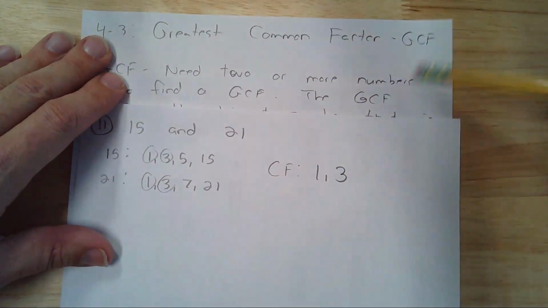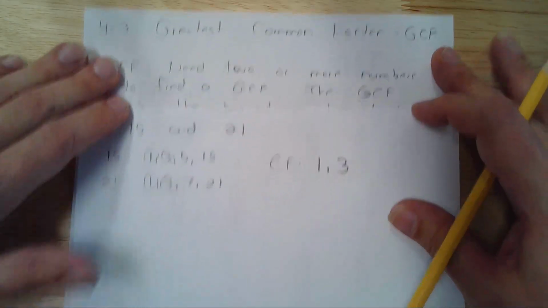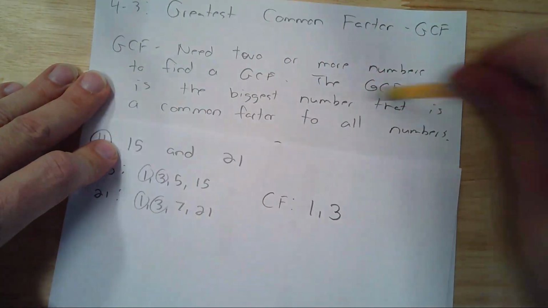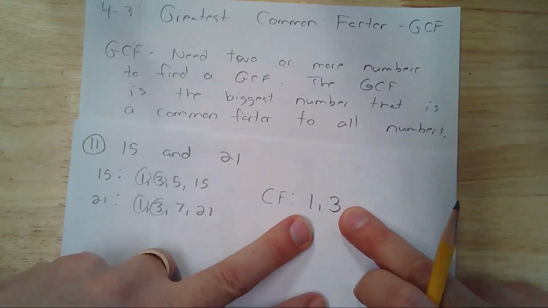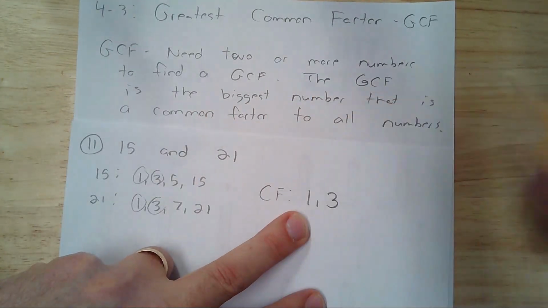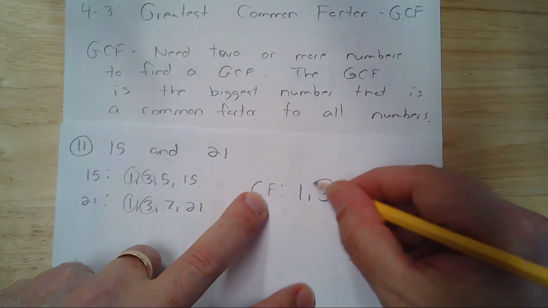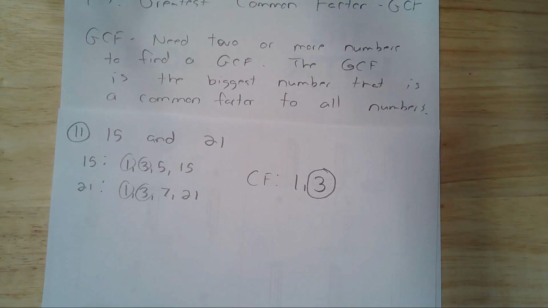So back to the definition we go. Two or more numbers. Well, we've got 2 numbers, 15 and 21. The biggest number that is a common factor to all the numbers. Here are my common factors, 1 and 3. What's the biggest number here? 3. The greatest common factor between 15 and 21 is 3. It's got 2 common factors, 3 and 1, but it's got 1 greatest common factor.